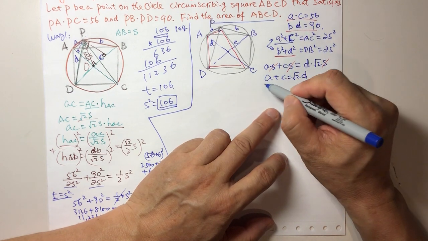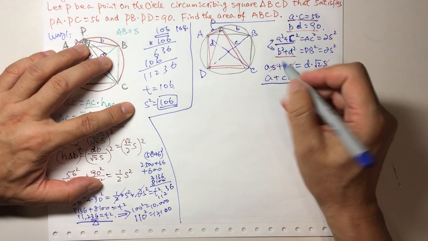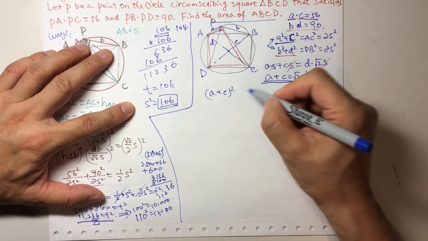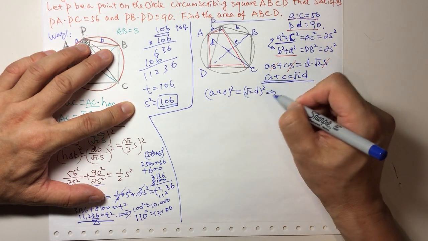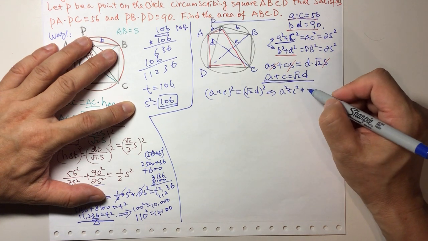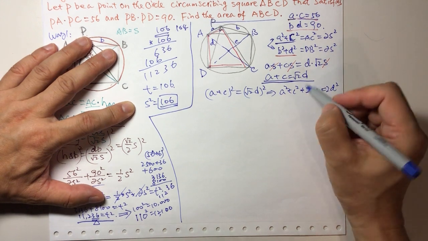Now we can square this A plus C, and the square root of 2 times D, then squared. We will get A squared plus C squared plus 2AC equals 2D squared.